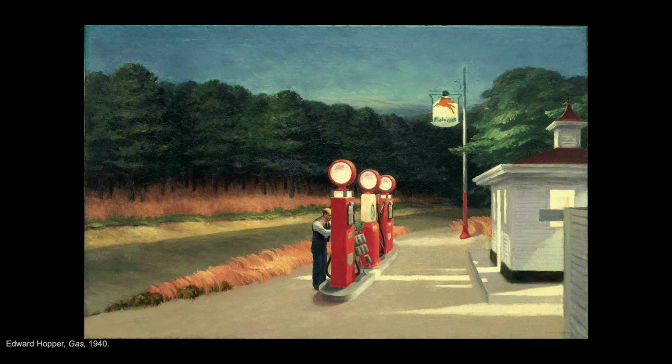One more example of how complementary colors intensify each other when placed next to each other. Here in Hopper's Gas from 1940, all of this green foliage in the background surrounding these red gas pumps really intensifies them, brings our focus in on the pumps and the man standing next to them.